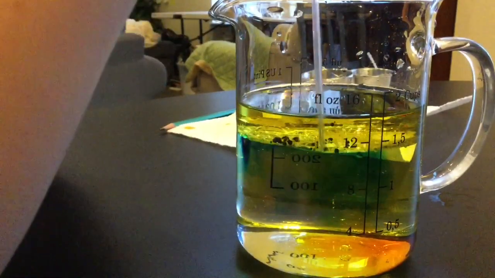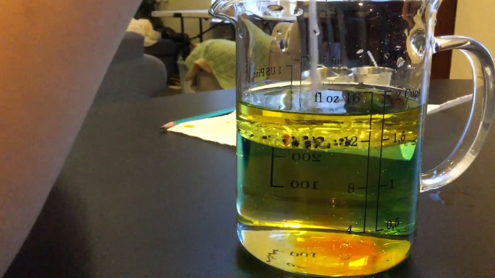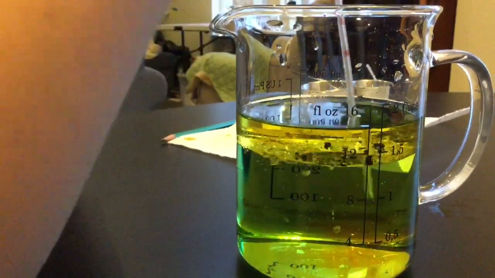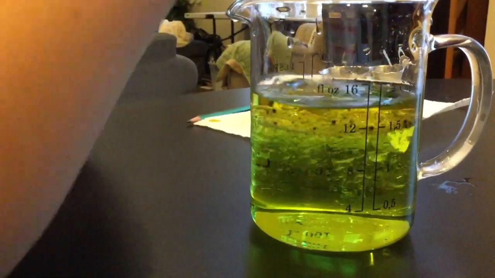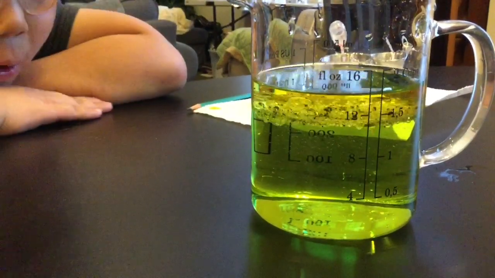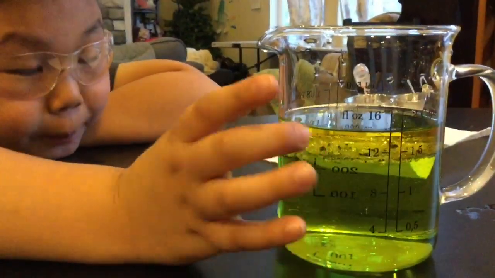So cool. Now it's going to explode much faster. Oh, see, it's all exploding, boom, boom, boom.